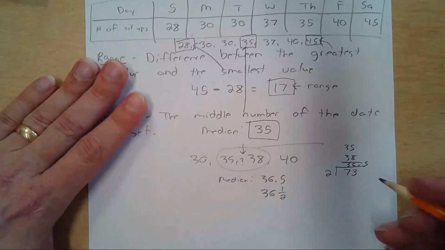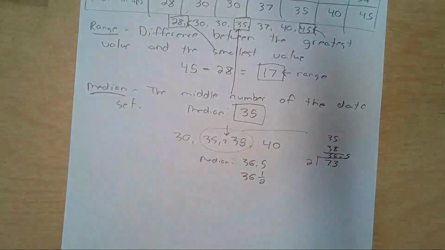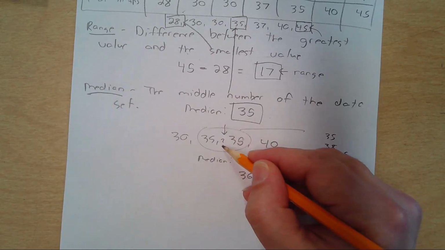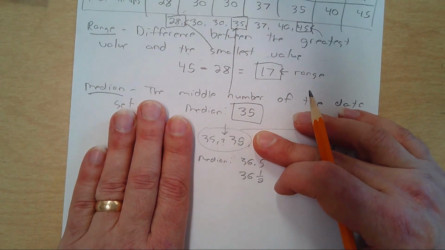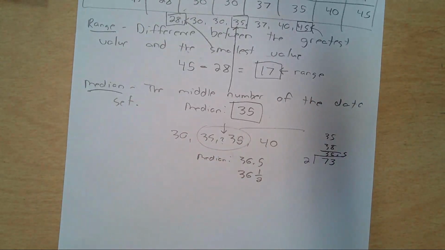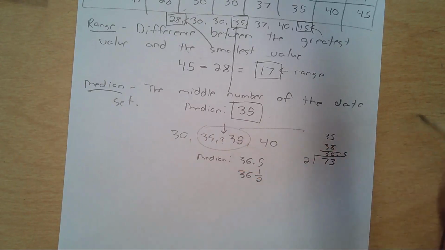For example, if this was my data set here, 30, 35, 35, and 40, what would my median be? 35, right. Officially it's this 35 here, but 35 plus 35 is 70, and 70 divided by 2 is 35. So it could very well be that your median on an even number is both those numbers. It just depends on how your data falls. But however you want to think about it, median is the middle number. Okay?